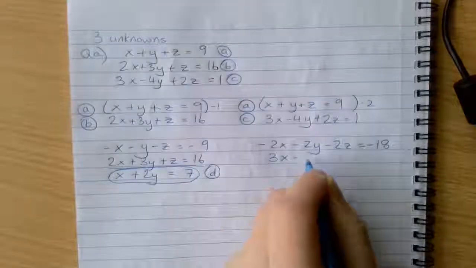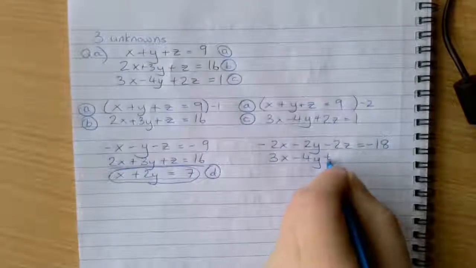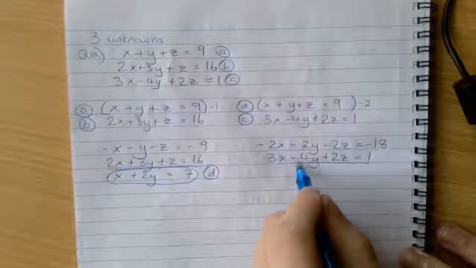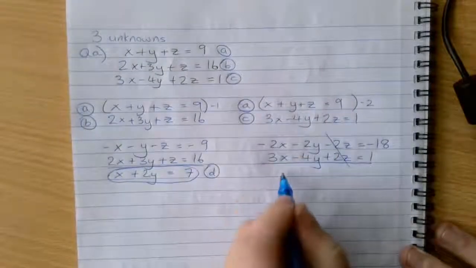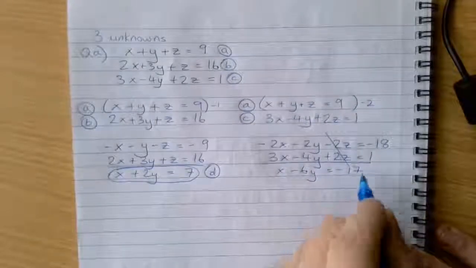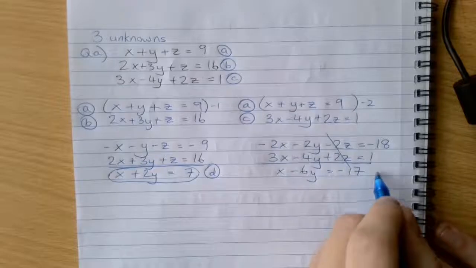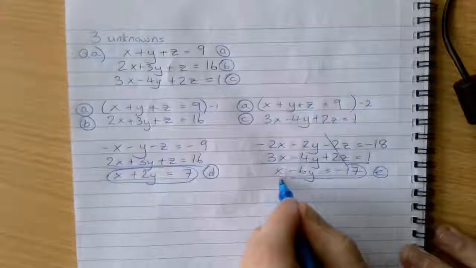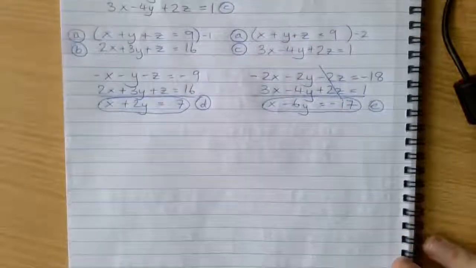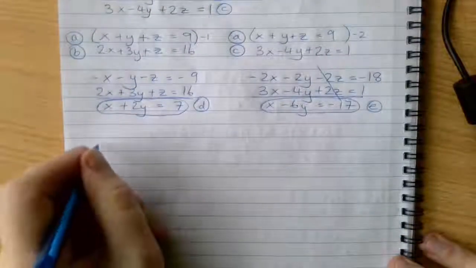And then again, it's similar to the first one, the other line stays the same. And then what we need to do is add the lines together. You should see these z's cancel each other out, so we're left with x minus 6y is equal to minus 17. So then that's what we're going to call equation E. So your aim is to get 2 equations, D and E, and you should already be able to solve these type of equations already.